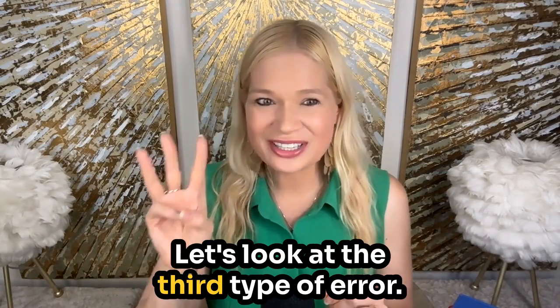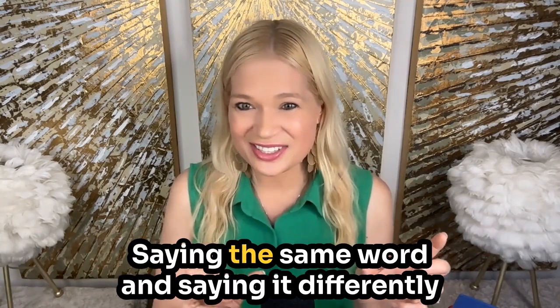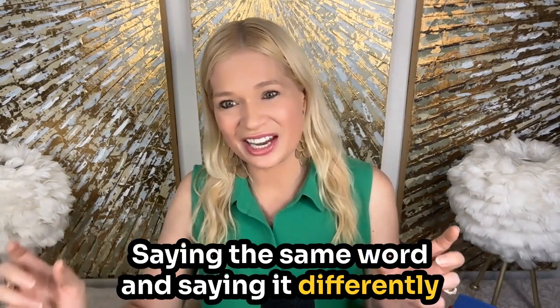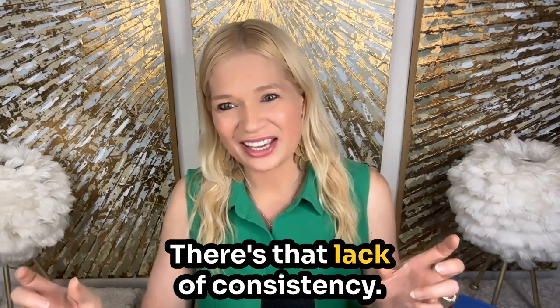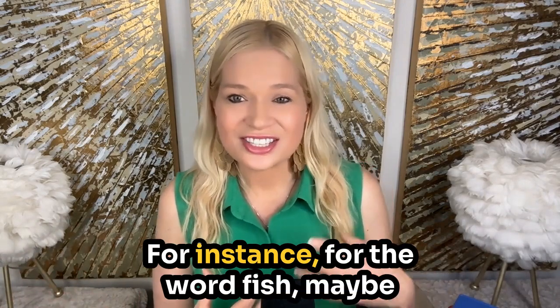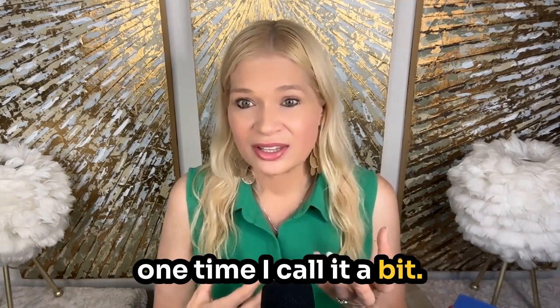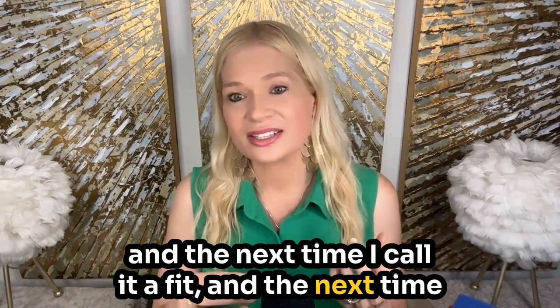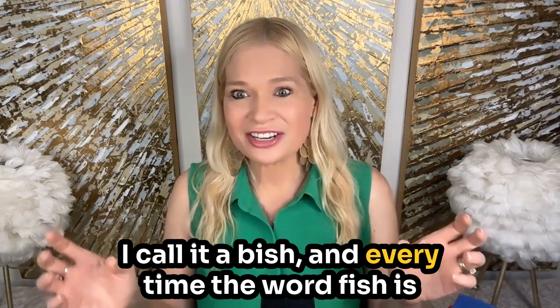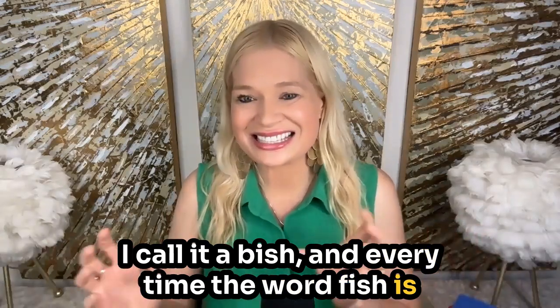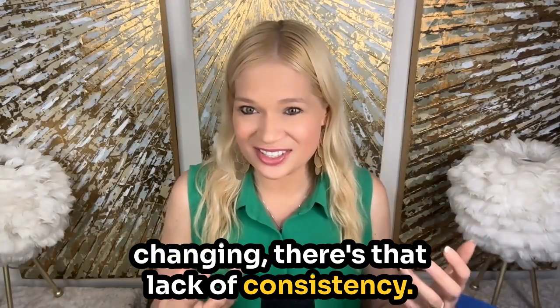Let's look at the third type of error, saying the same word and saying it differently every single time. There's that lack of consistency. For instance, for the word fish, maybe one time I call it a bit, and the next time I call it a fit, and the next time I call it a bish. And every time the word fish is changing, there's that lack of consistency.